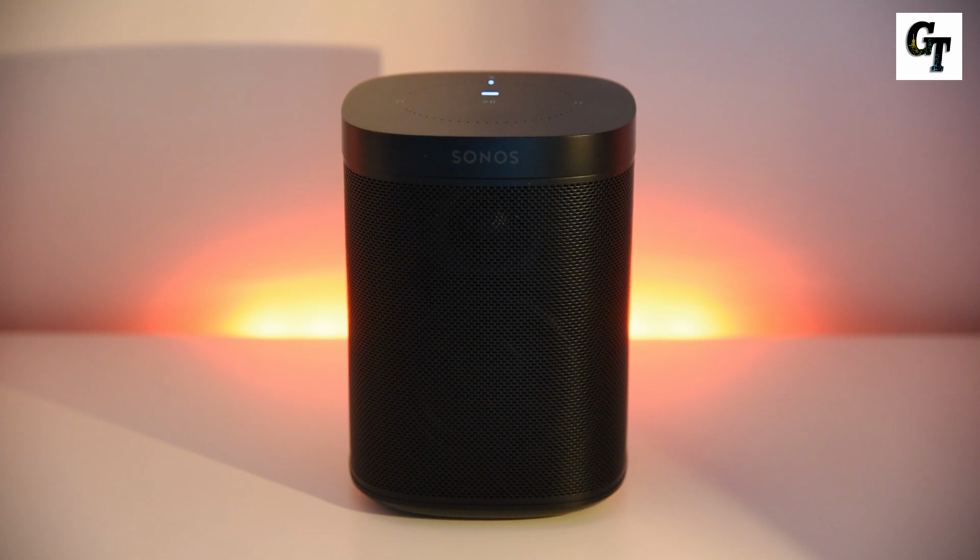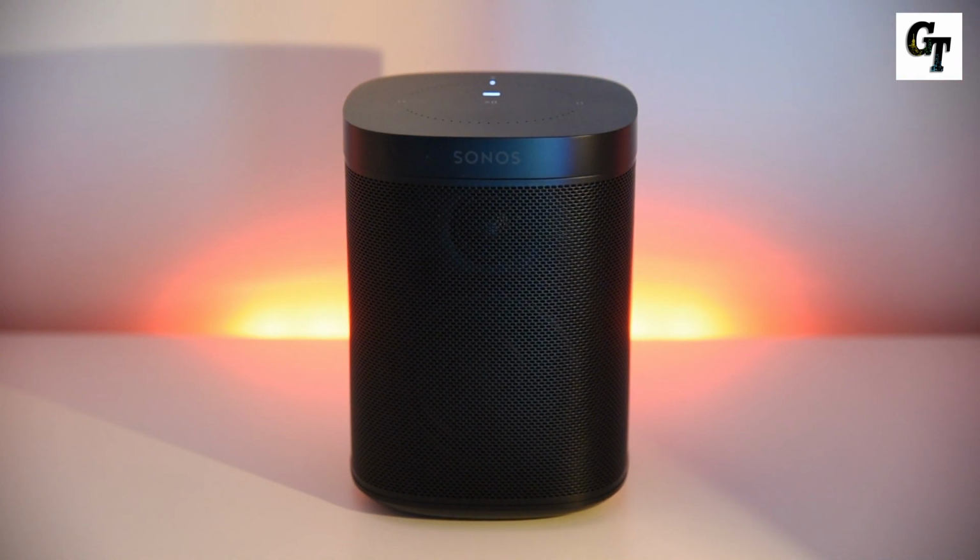Finally, one thing to note is that this isn't a fully functioning Echo. So far, the only feature I have found to be missing is the ability to drop in, although you can use the announcement feature. Hopefully Amazon will eventually allow third-party speakers to use this feature. So, that's my initial thoughts of the Sonos One, and I can say I'm impressed. I will be buying another for my bedroom, and I'm looking into how I can broadcast my vinyl around the house.